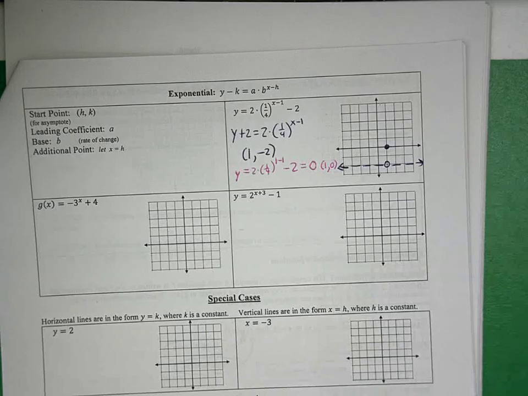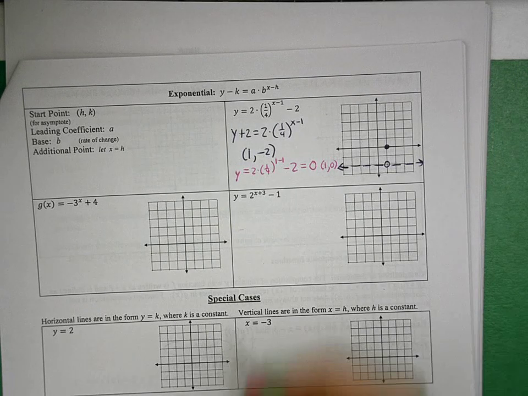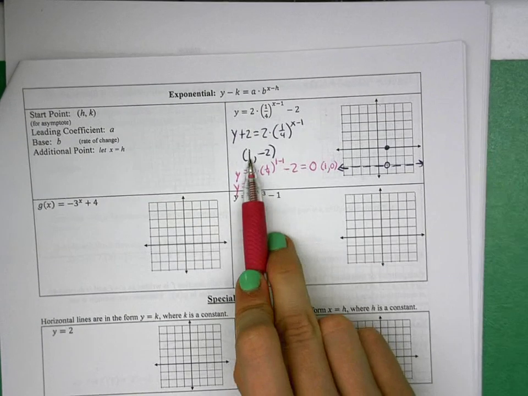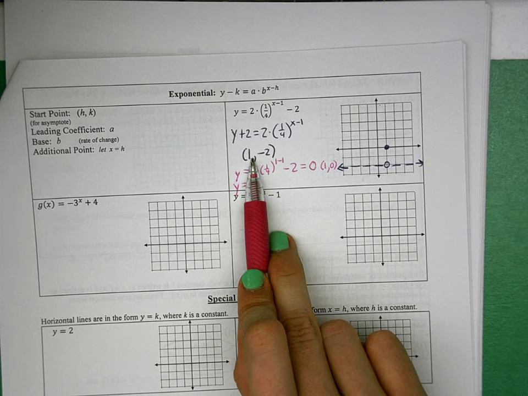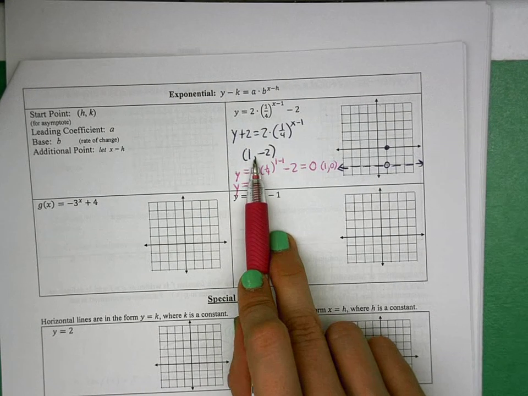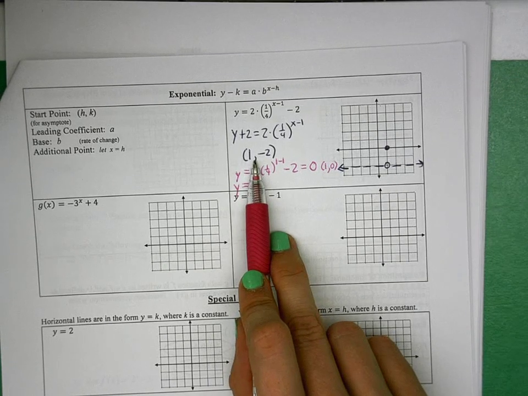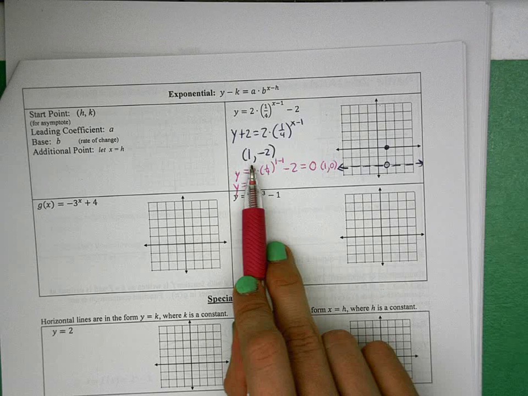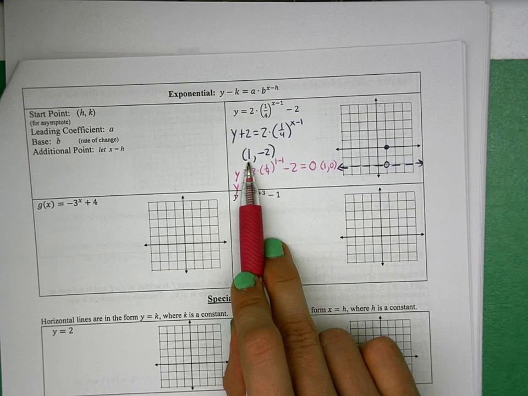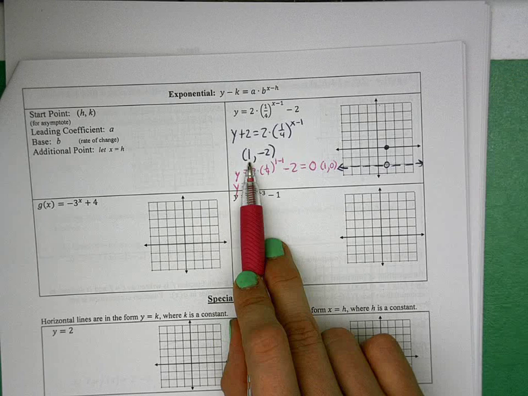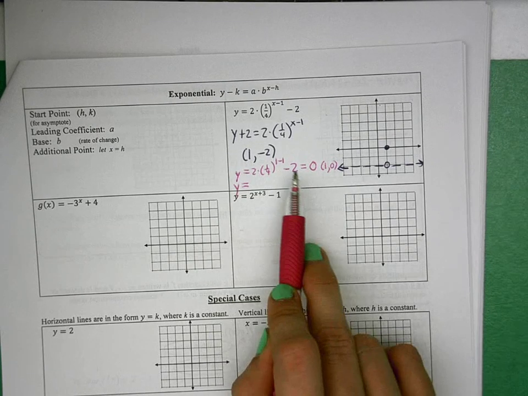And then you have to decide what other point you want to plug in. Again, my recommendation is to not go too far from the x value that you already used. The reason why exponentials do what their name says, which is they increase or decrease exponentially, meaning the further you get from this x equals 1, either the much bigger or much smaller your y value is going to get than the one you've already found.